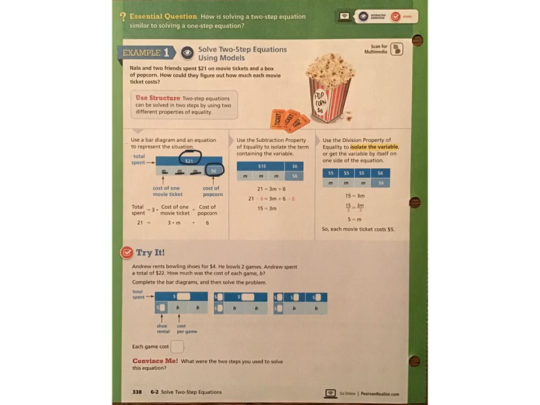But we can get the cost of the 3 movie tickets by subtracting out the amount that the popcorn costs, $6, to find out that there was $15 left of that total amount spent that had to have been spent on the 3 tickets. And then we can further take that 15 and split it into 3 groups to find out that each of those movie tickets had to have been $5.